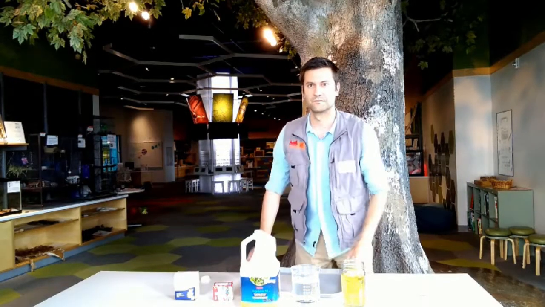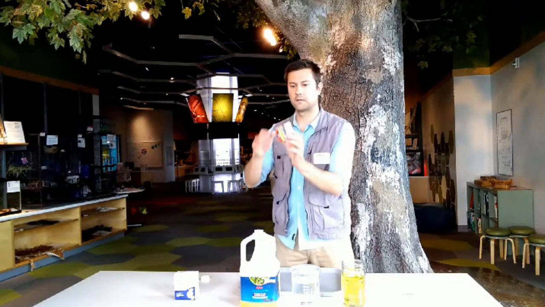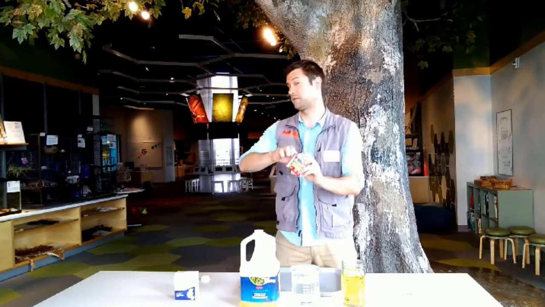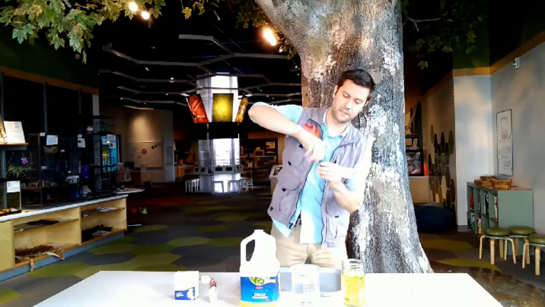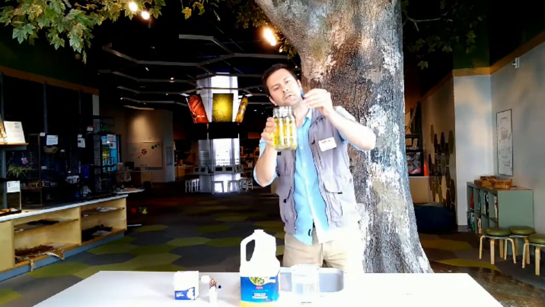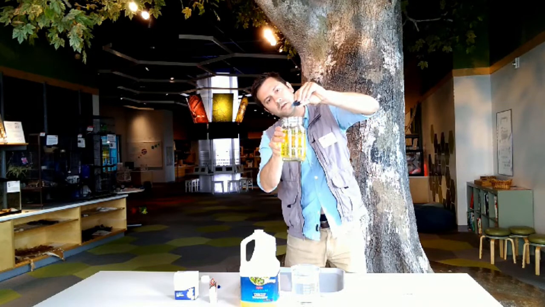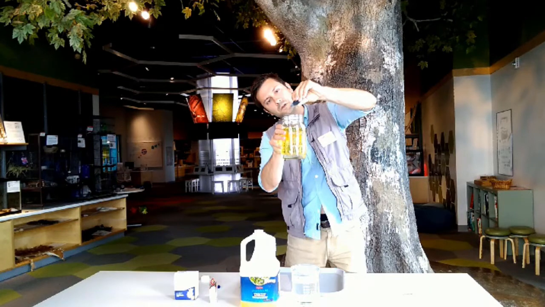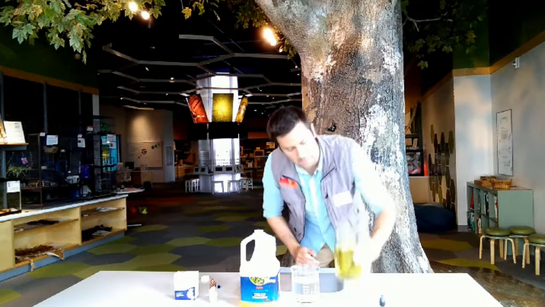All right, now next, we're going to choose our favorite color of food coloring. My favorite color happens to be blue. Now, you don't need to add much, even a jar this size. I am just going to add 3 or 4 drops in there. Let's count them out. 1, 2, 3, and 4. There we go. All right, now I'm going to go ahead and hold this up.